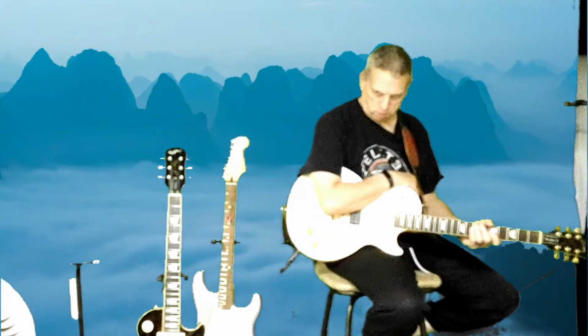Incidentally, the strings I have on this guitar, I really need to change, because these are the same guitar strings I used to record my album 7 years ago.